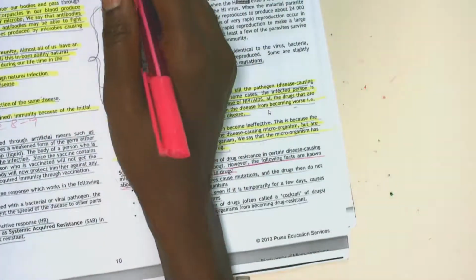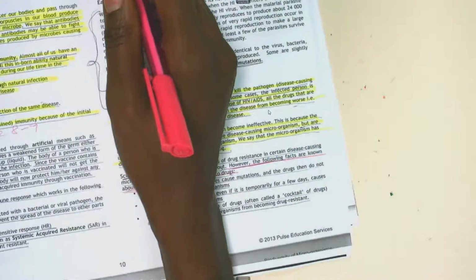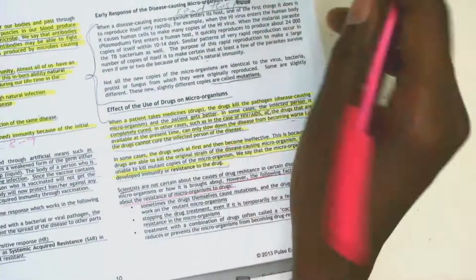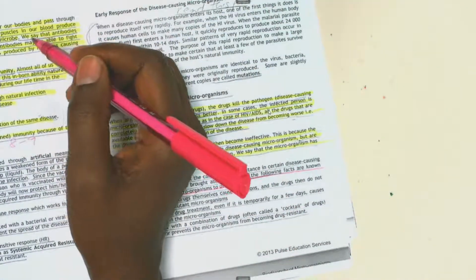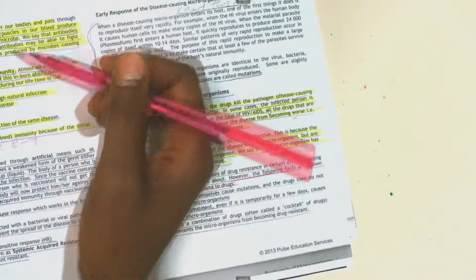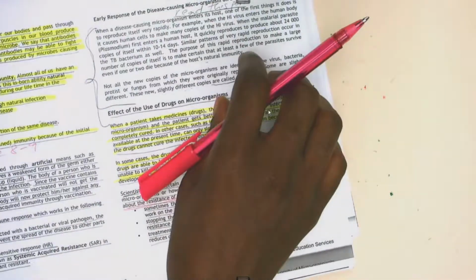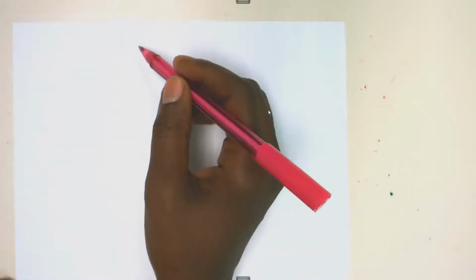So what will be the immune response mechanism? This is what happens. When these disease-causing microorganisms or pathogens or microbes enter our bodies, this is what will happen.